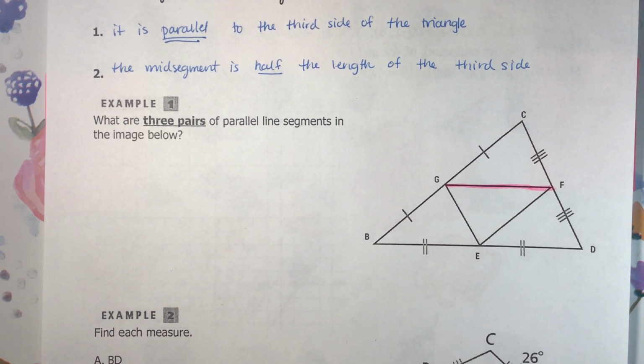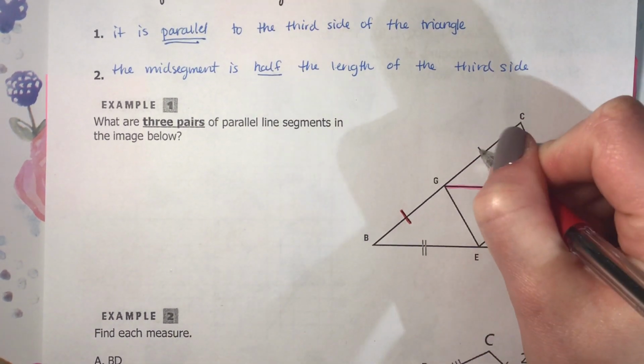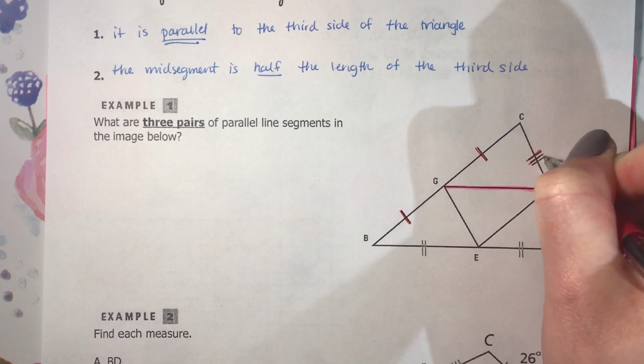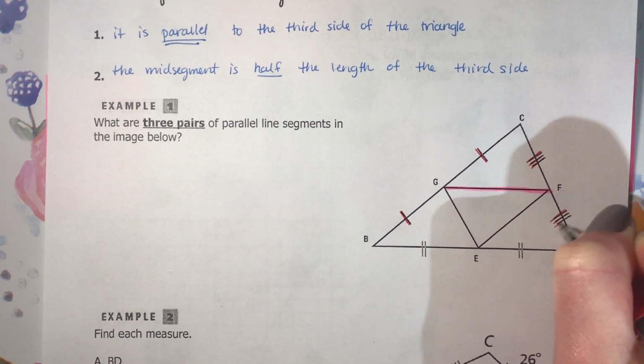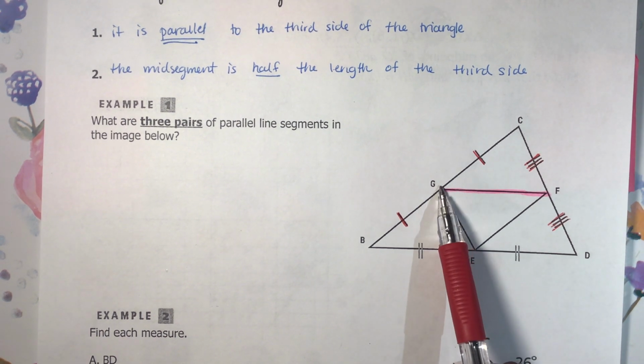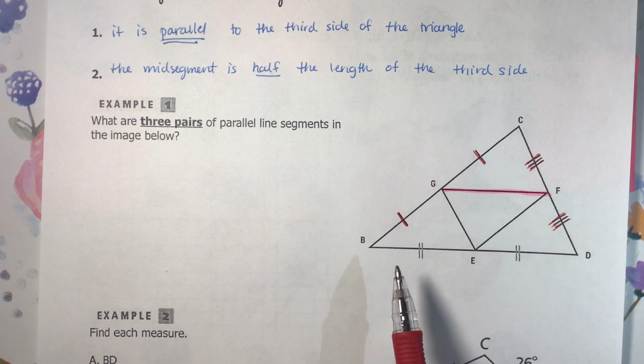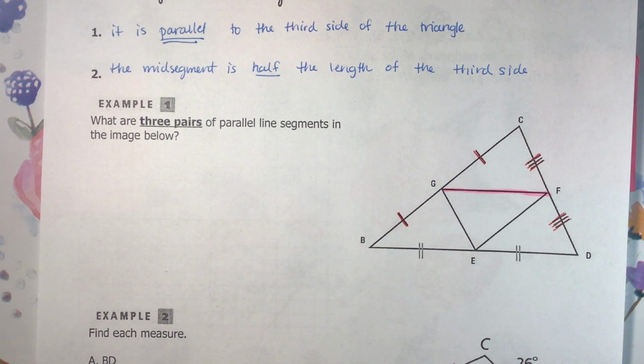The reason I know that it is because it marks over here that this half is congruent to this half, and this half is congruent to that one. That's letting us know, oh, hey, this point G and this point F are smack dab in the middle. If they're smack dab in the middle, then they're midpoints, which means that that's going to be a midsegment.